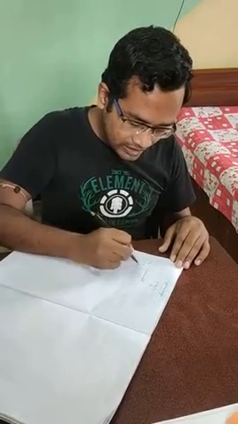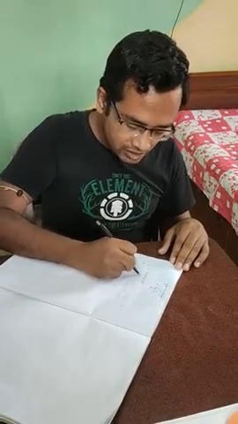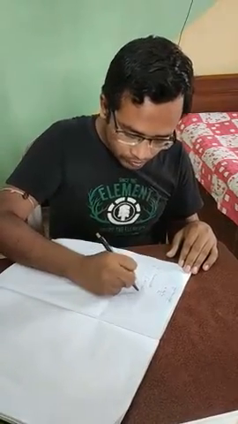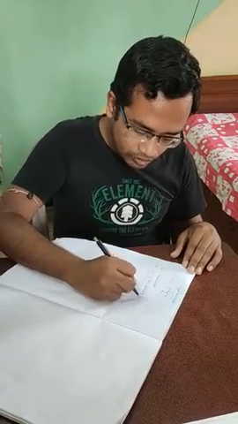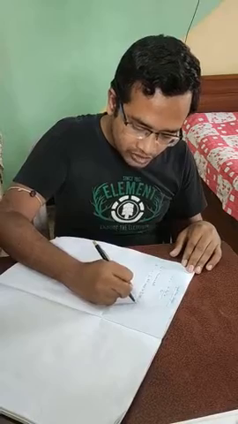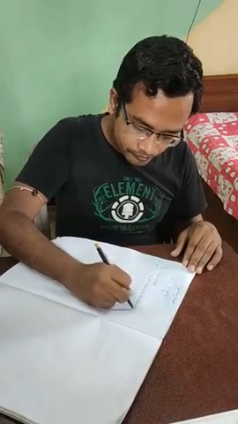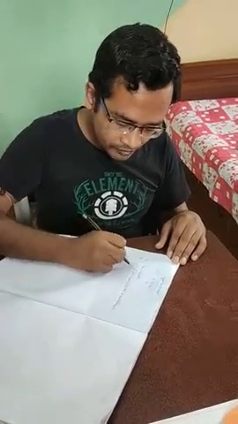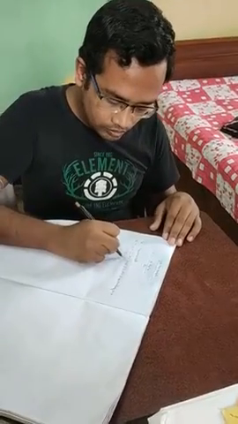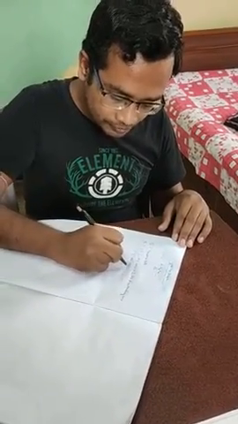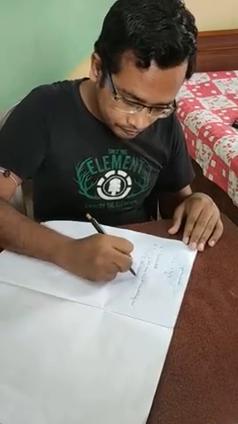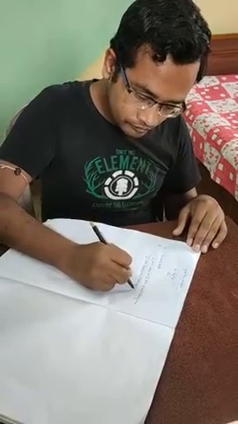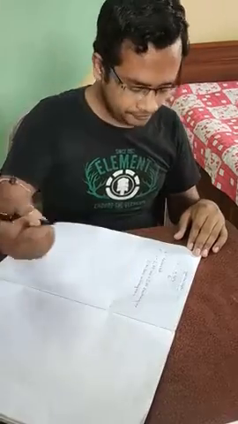Δ stands for 1 minus summation of all loops, plus summation of all two non-touching loops, minus summation of all three non-touching loops, and so on.